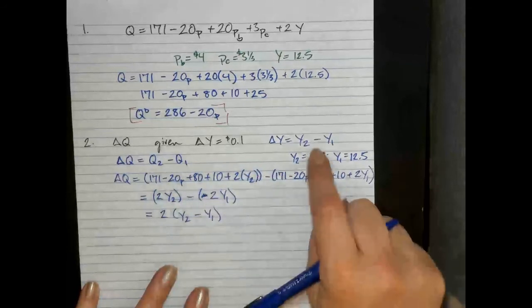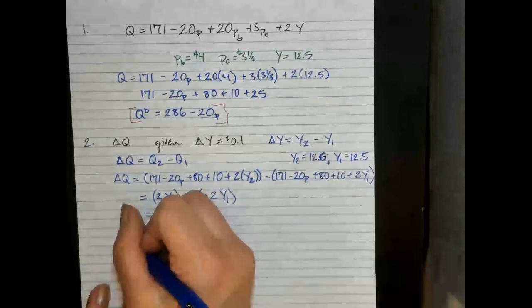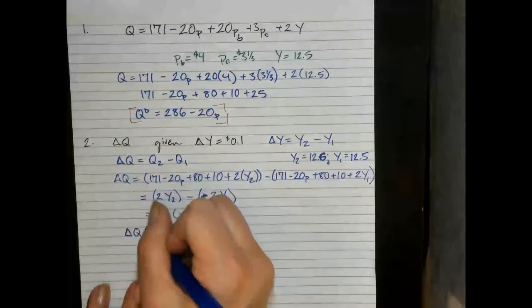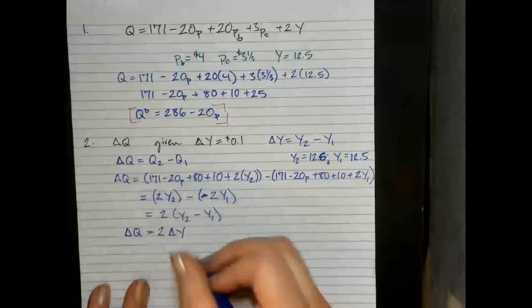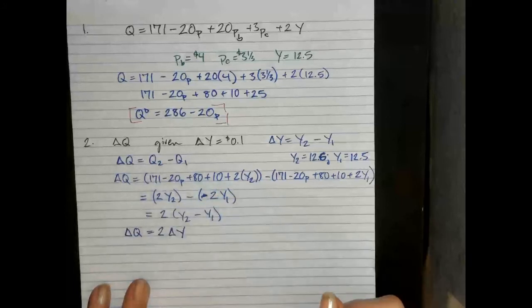That's up here. That's change in y. So really what we have here is that the change in quantity is equal to 2 times the change in y. Does that kind of make sense?